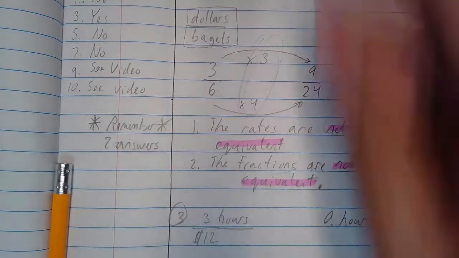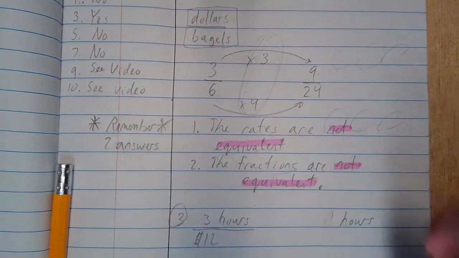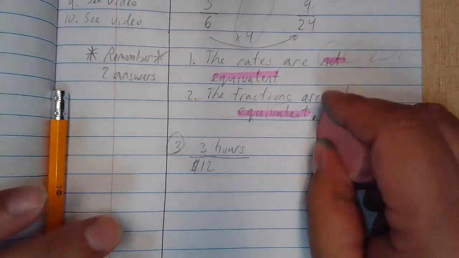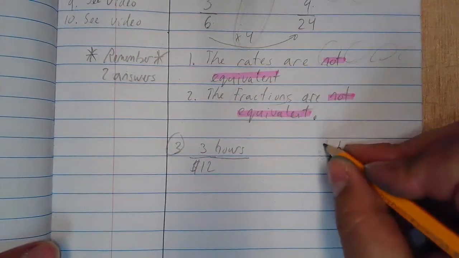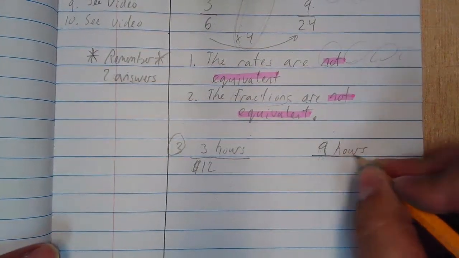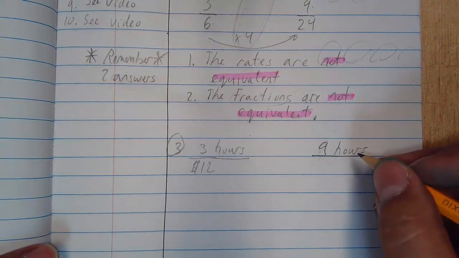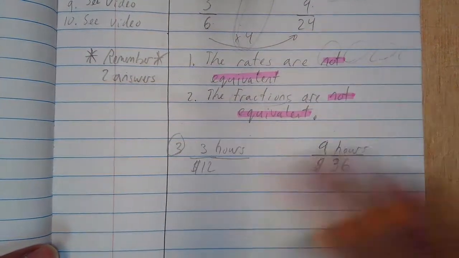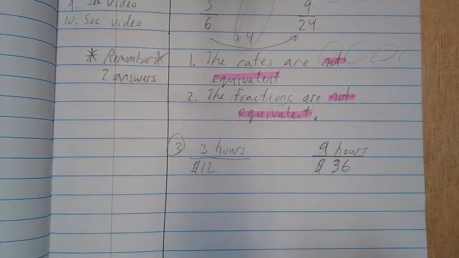That just looks like a giant A, doesn't it? All right, let me move this up a little bit. 9 hours. And how much does this person make in 9 hours? $36. Okay, I could be tempted to turn this into a unit rate or unit price and all that, but I'm not going to. You know what? As always, look before you do anything else.